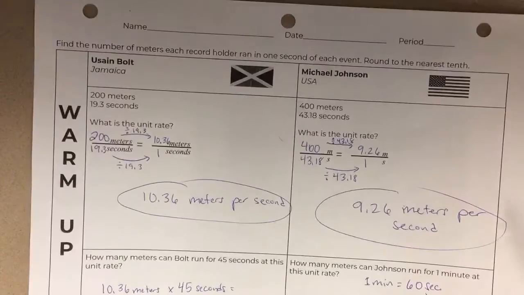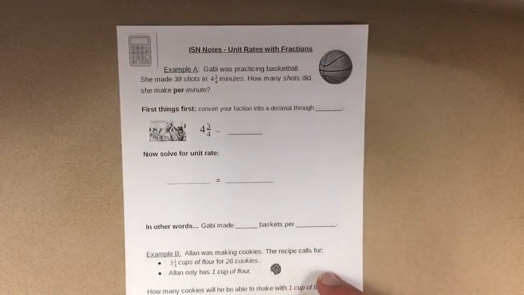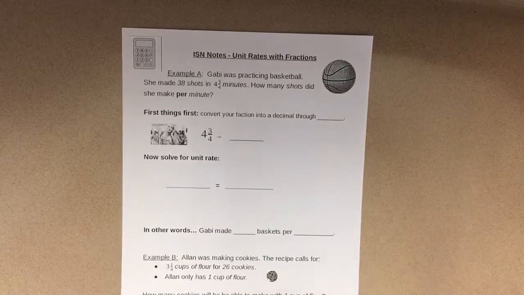So please put your warm-up away, and you should have out in front of you your ISN notes that look like this. I will pause the video now to get everyone set up with their notes in front of them and ready to go.